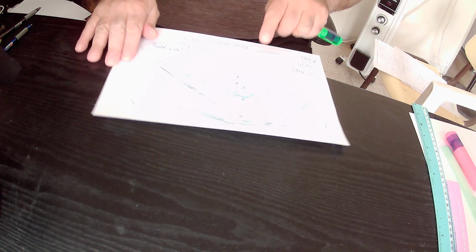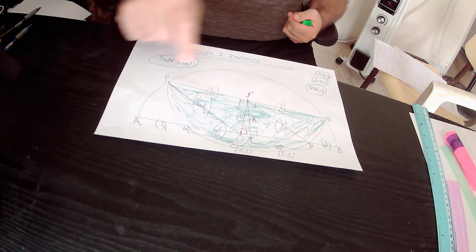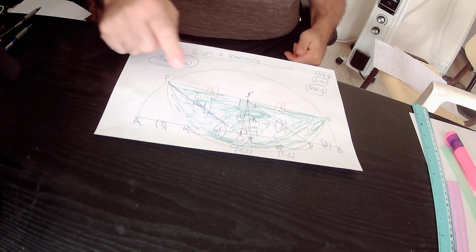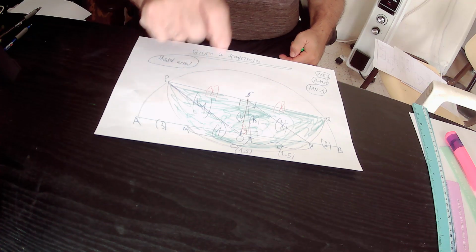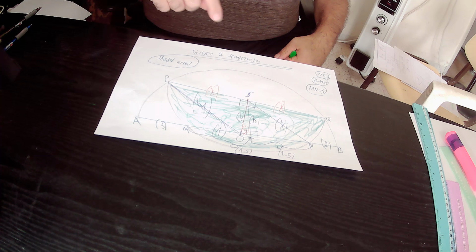In the next step, we join points O and P together by a side line. Point O is the center of this big semicircle. Point P is the point of the big semicircle itself. Therefore, OP is the radius of this big semicircle. That equals 4, according to what we already found out in the beginning of the lecture. So OP equals 4.